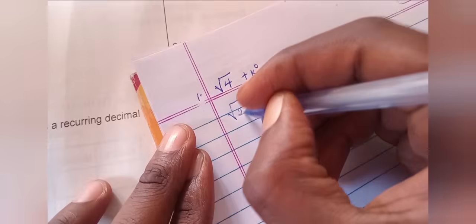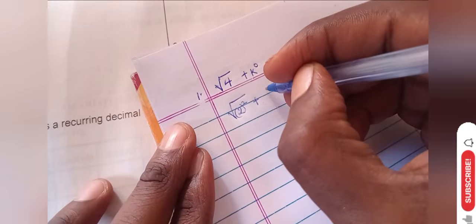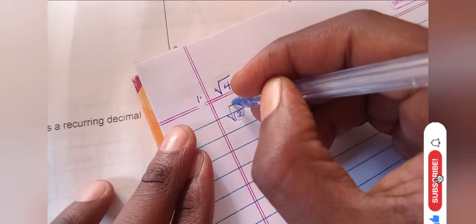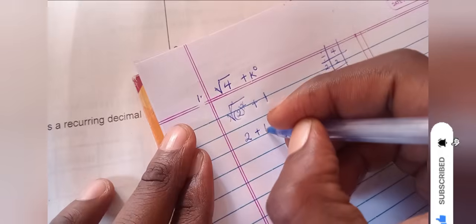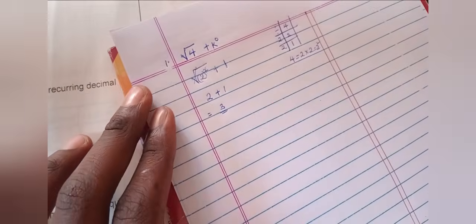Then here I will say the square root of 2 power 2 plus any number power 0 is 1. The square can cancel with the square root. Here I'm remaining with 2 plus 1, giving you the final answer as 3.